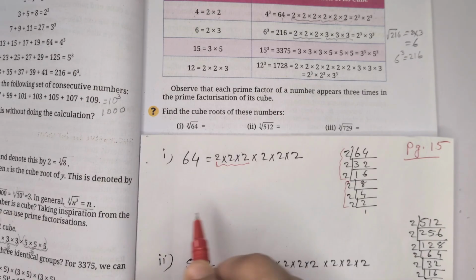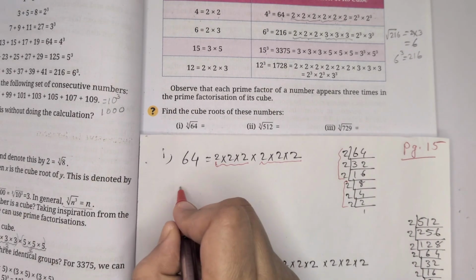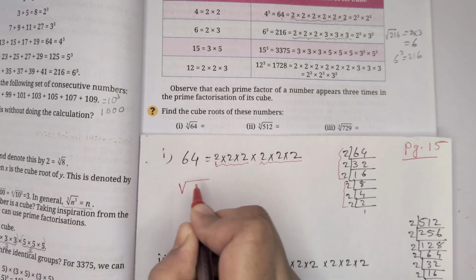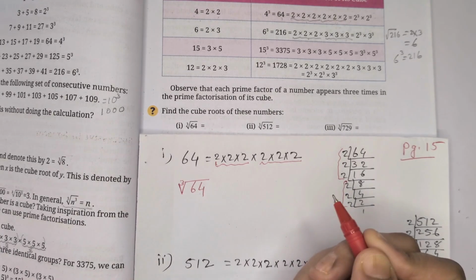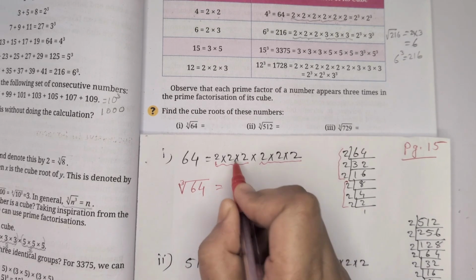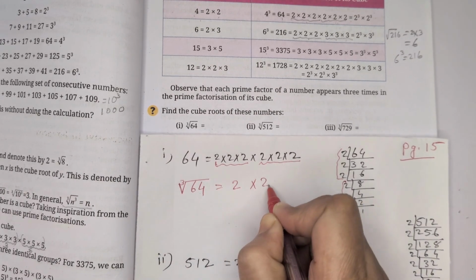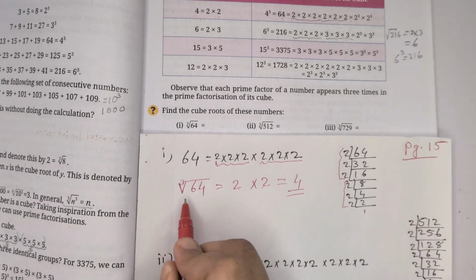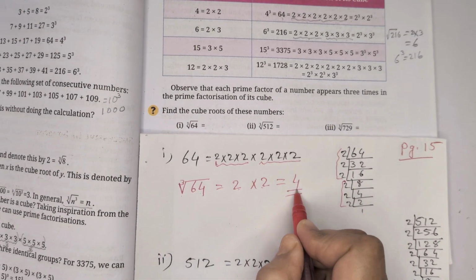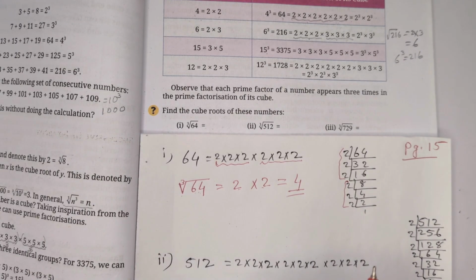Here 3 twos in one group, the remaining 3 in another group. So put the cube root sign, 3 inside, 64. Cube root of 64 is equal to, from the first group one 2, from the second group another 2. So it will come 2 into 2, 4. So we can write cube root of 64 is equal to 4, or 4 cube is equal to 64. 4 into 4 into 4, 64.